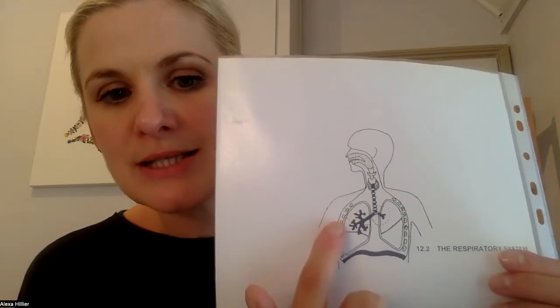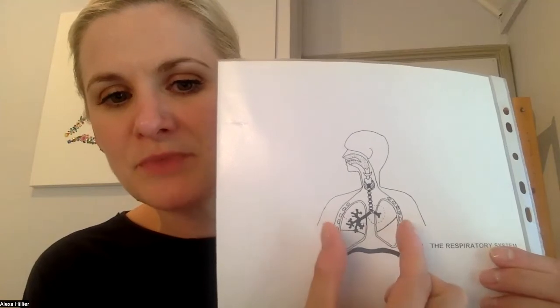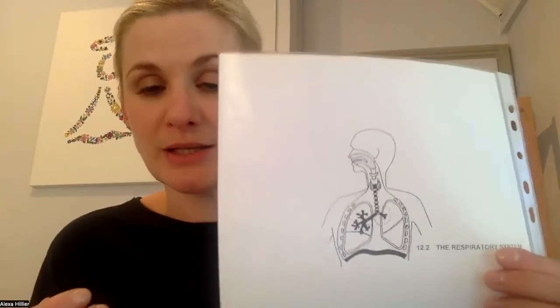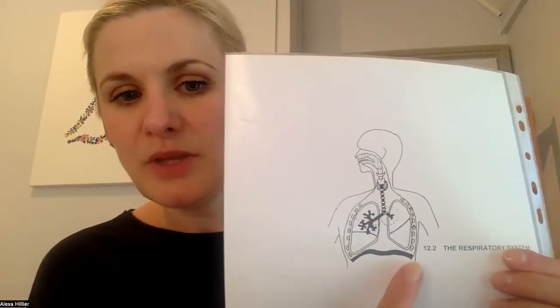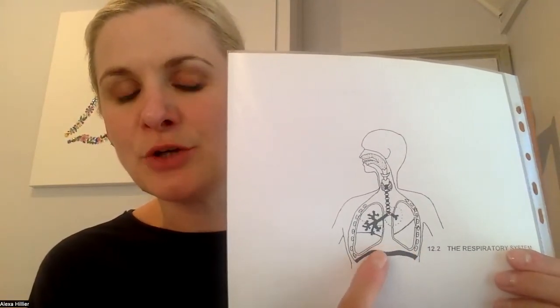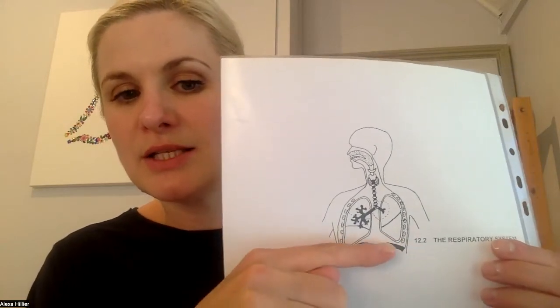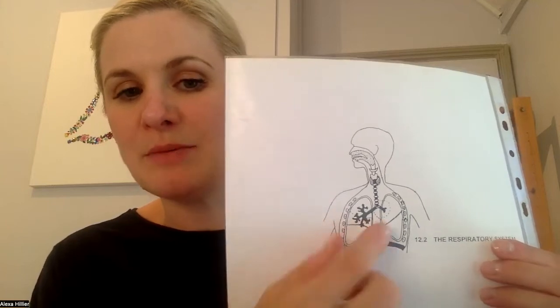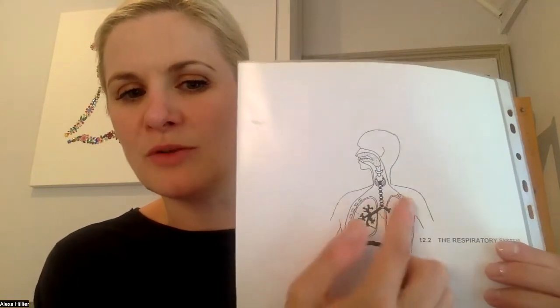Just to look at those muscles that we talked about on the diagram. So our intercostal muscles are little muscles that sit in between the ribs, and they allow a little bit of expansion and relaxation of the rib cage to enable the lungs to expand and deflate. And then our diaphragm is this domed shaped muscle that sits underneath the lungs. This will lower when we're breathing deeply. It means that we're filling all of this area of our lungs right down into the base.